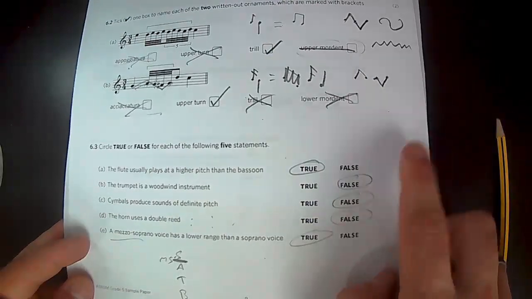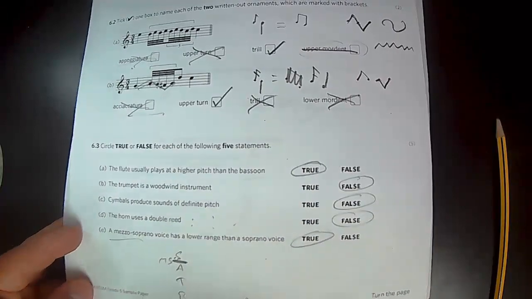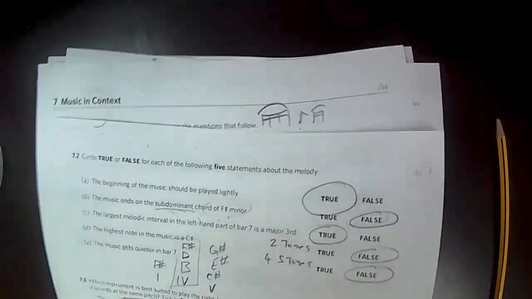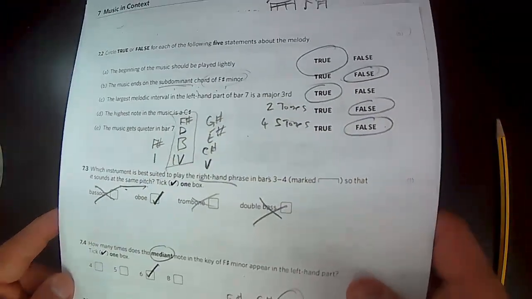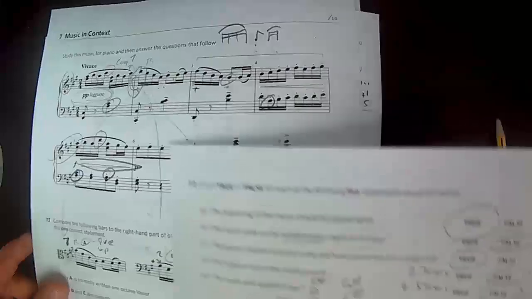True or false statements, 5 nice marks, okay? General information about the orchestra. And then we were nearly there at the end. Some more true or false questions. Again, some nice 5 marks there. That's the last page on that music in context.